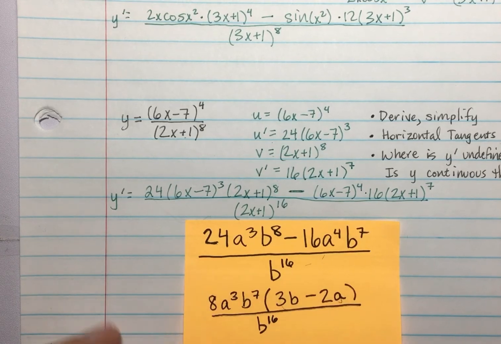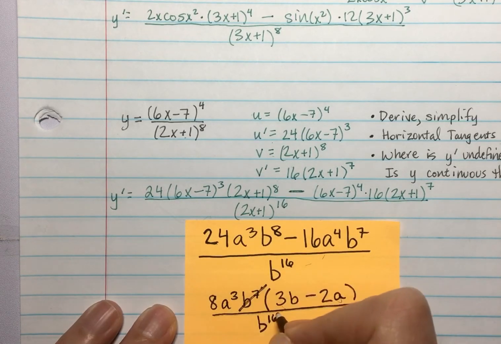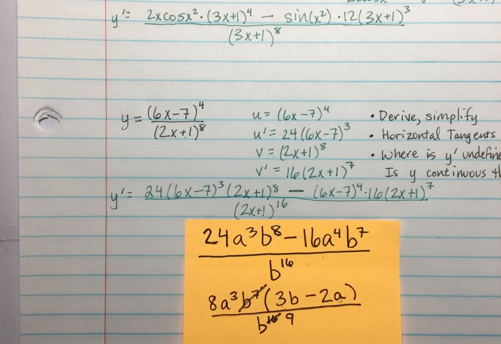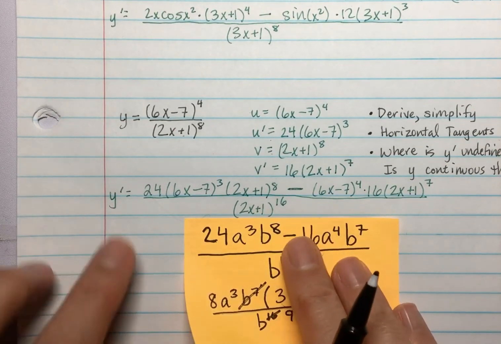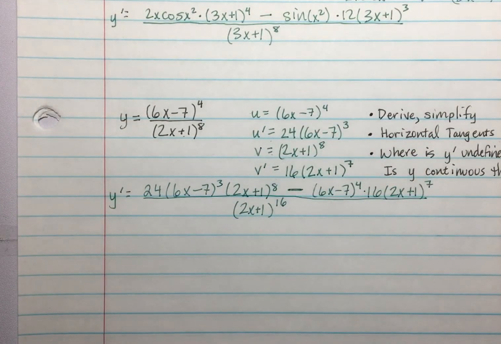And then I can go, oh, look, this b to the 16th and b to the 7th, that can be b to the 9th in the downstairs, and that b to the 7th on the top is gone. So it actually does a lot of cleanup there. So going back to our problem, we ready? We can do this. I promise we can do this.